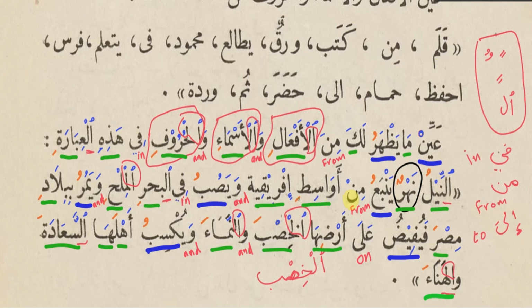Now here I marked all the nouns in this paragraph. And notice we only have one noun with a nunation, this nahrun, a river. So we will not go through answering all these questions because we did not cover the marks for verbs. But notice the verbs are marked by the blue color here, underline, and the green is for nouns. So knowing the marks that we learned so far, you recognize this, why it's a noun, and you recognize this, why it's a noun, and you recognize this and why it's a noun.